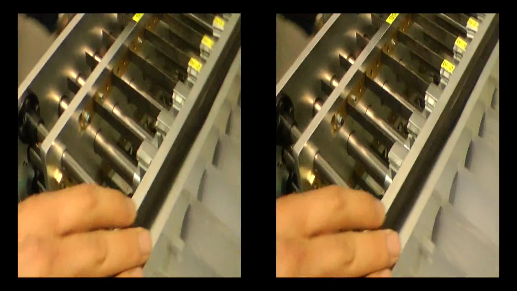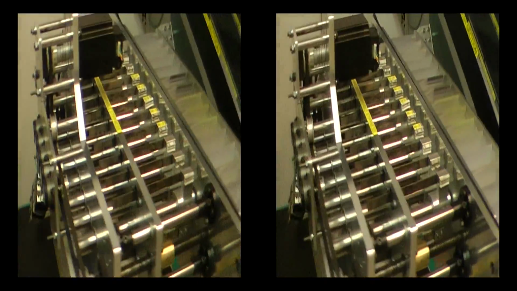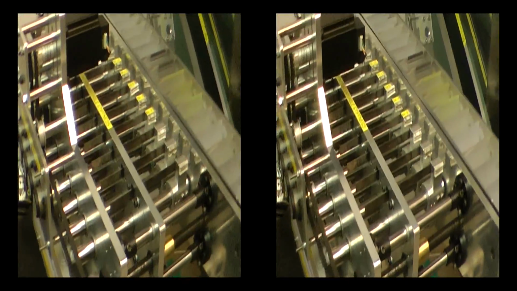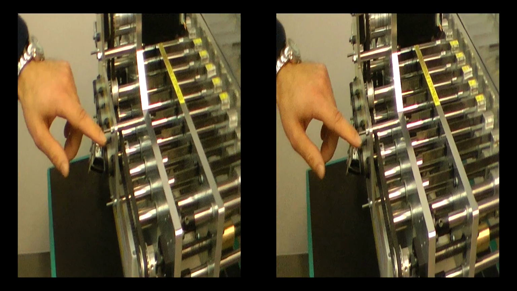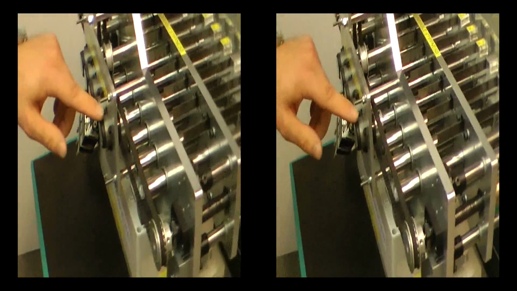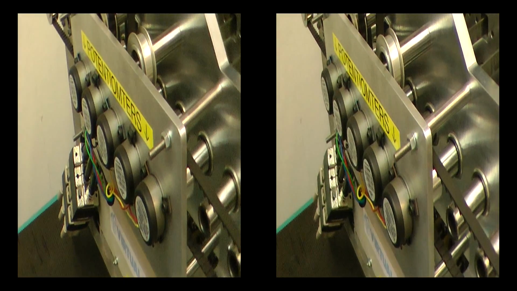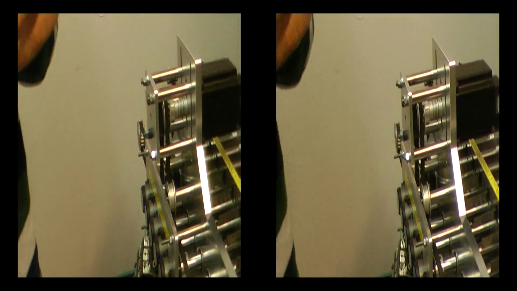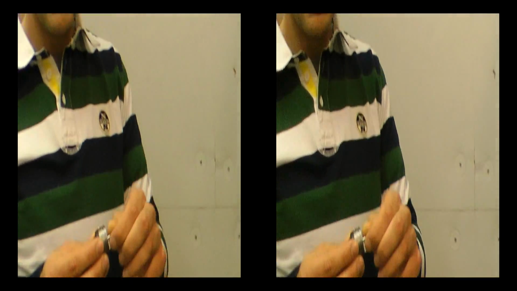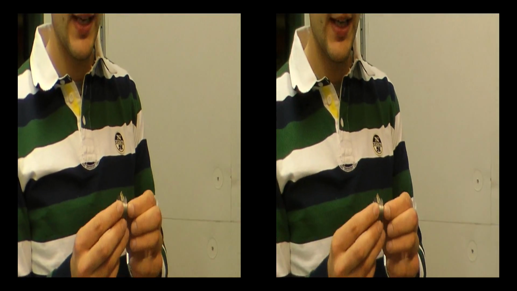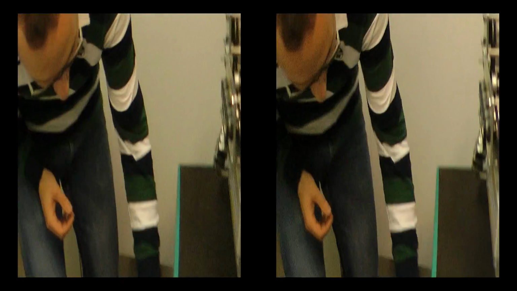So if we take a closer look on this side, well, here we can see we have some potentiometers that we use to measure the displacement of the blades. A potentiometer is something like this, so it transforms a rotation of the blade into an electrical signal that we can read with the data acquisition system.